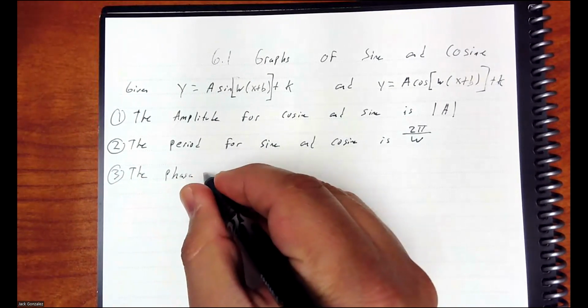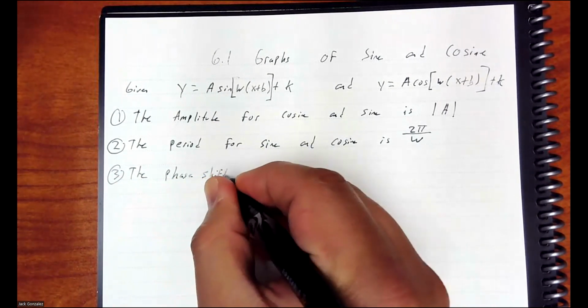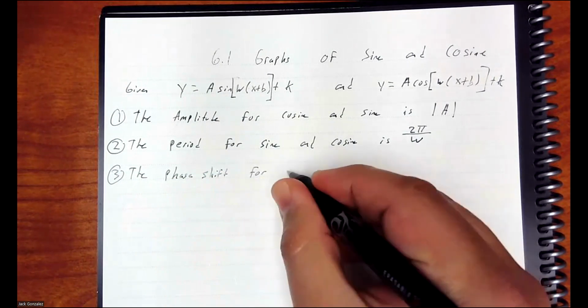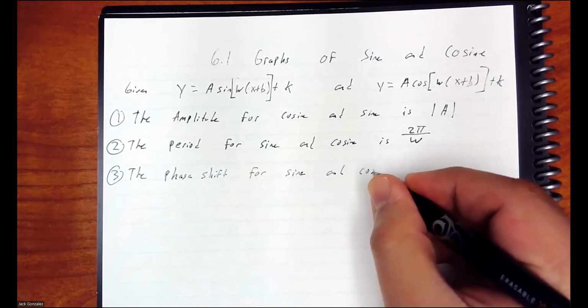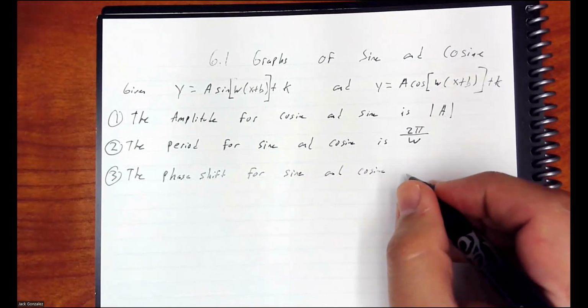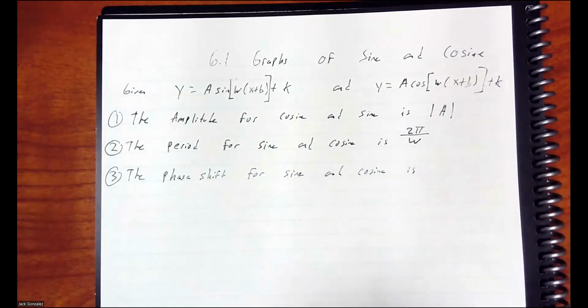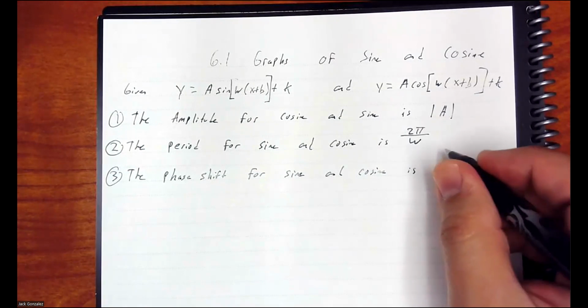The phase shift for sine and cosine is that B right there.